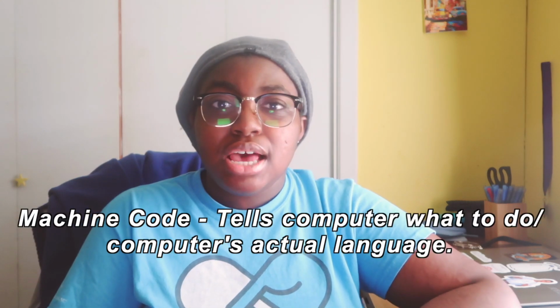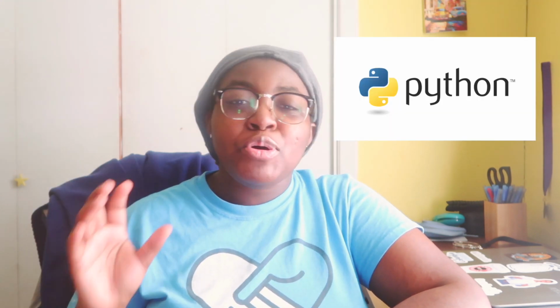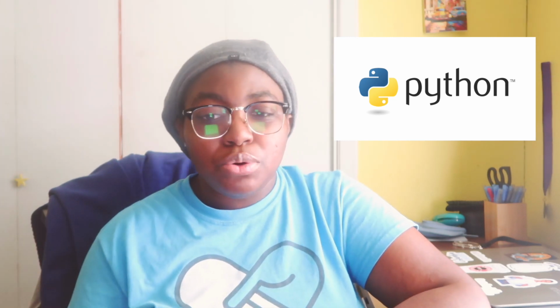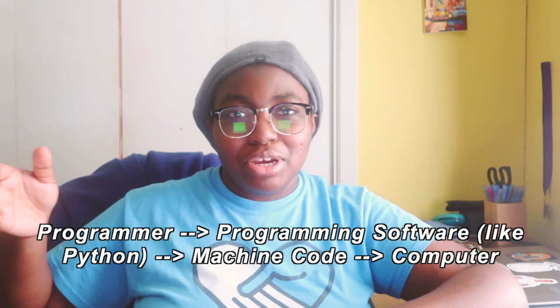Computers have their own language, and that language is called machine code, and this tells the computer exactly what to do. While it is possible to learn machine code, it would take a long time. So most programmers, developers, and coders use something like Python, which is programming language software used to help tell the computer what the programmer wants to be shown. So say we ask Python to tell the computer to write WAP. Don't look it up. Python will translate that command to machine code, which is what the computer uses. So the computer knows its screen should say WAP. Programmer to Python to machine code to computer. That's essentially what it is.